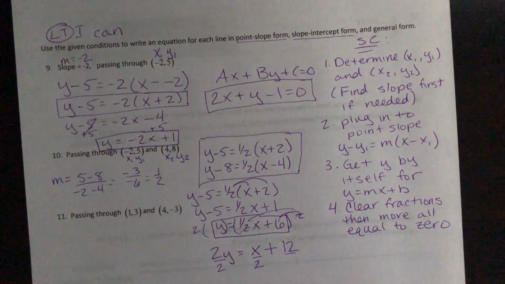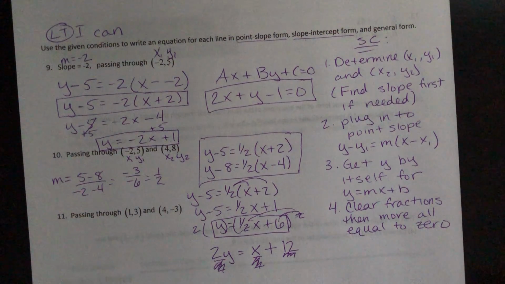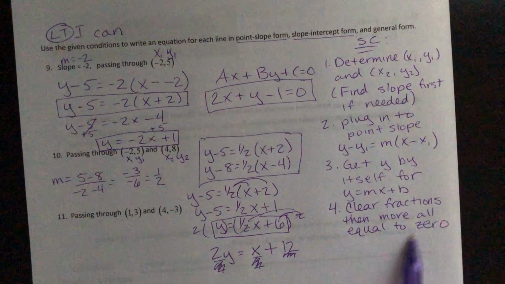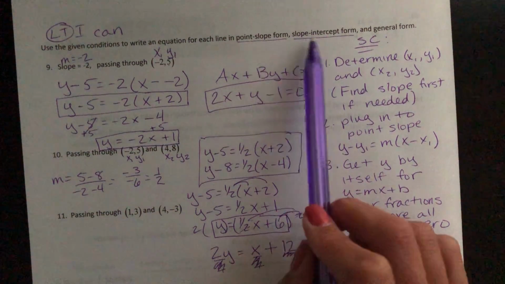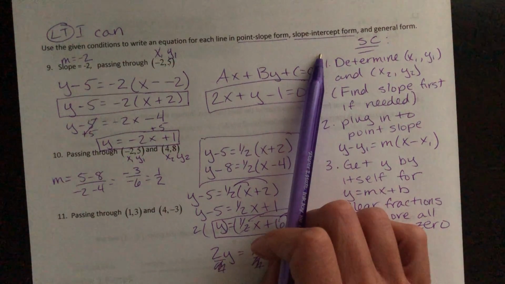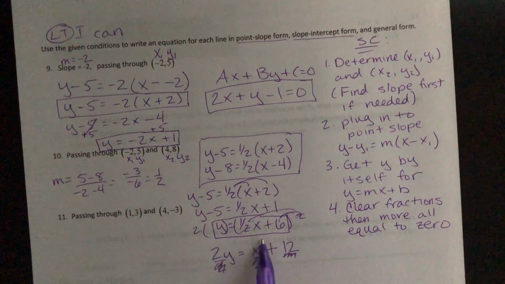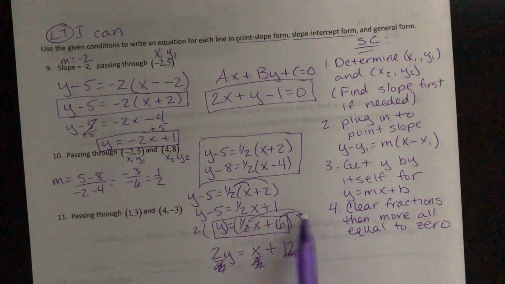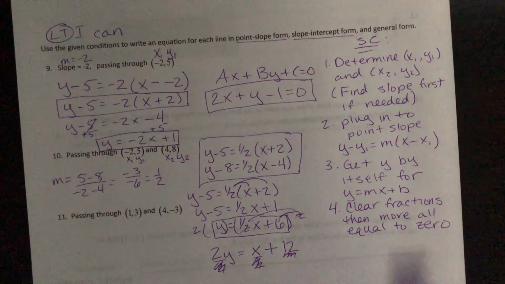Oh wait, no, sorry. I'm not doing slope-intercept form. I'm doing general. Okay, general. Sorry about that. General is when you move all of them equal to 0. My brain always wants to do slope-intercept because to me that is the most useful form. However, that's not what we're doing. We're doing general. So clear the fractions. So you multiply by the denominator. We multiplied by 2. Distribute that 2. Those canceled out, got rid of that fraction. And then 6 times 2 is 12.